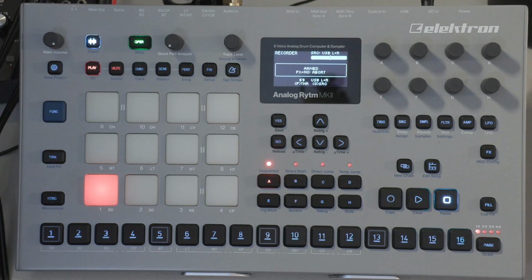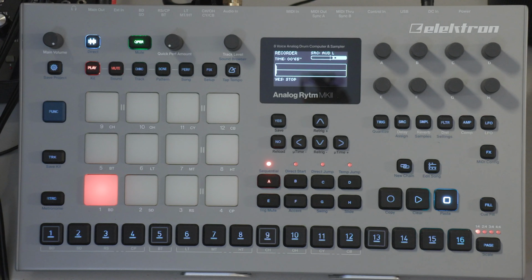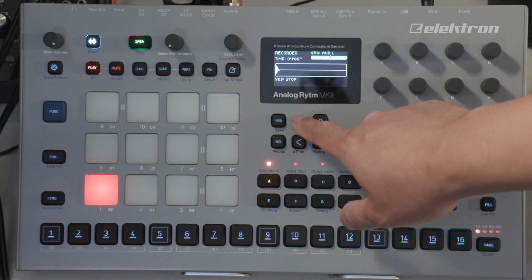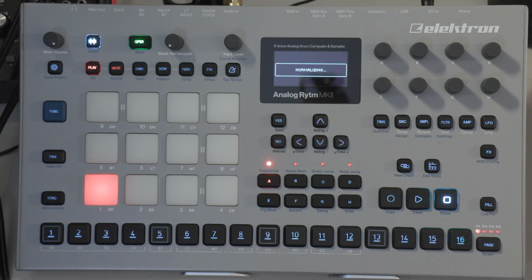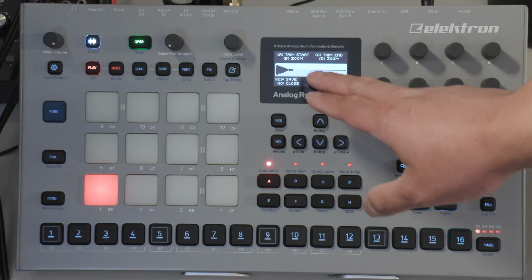I'm going to go ahead and press a note on the Mother 32. I'm just going to go ahead and press a C. And then go ahead and hit yes to stop. So it will normalize the sample. And so here now you can see the wave of the sample.